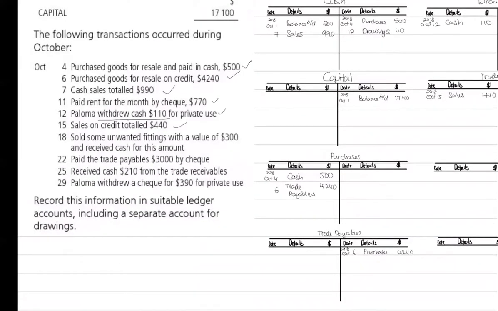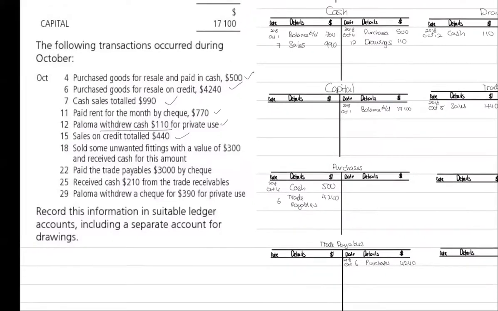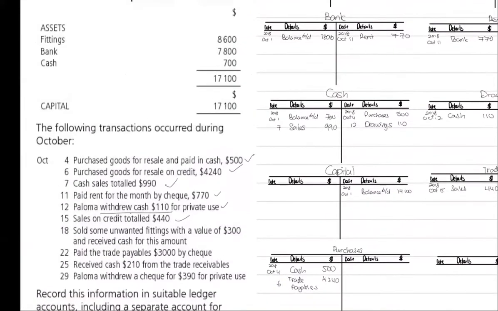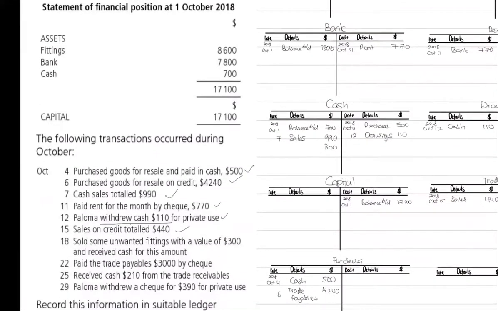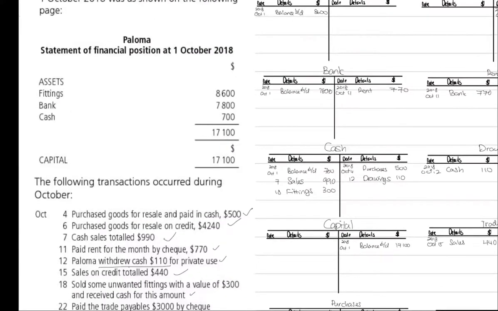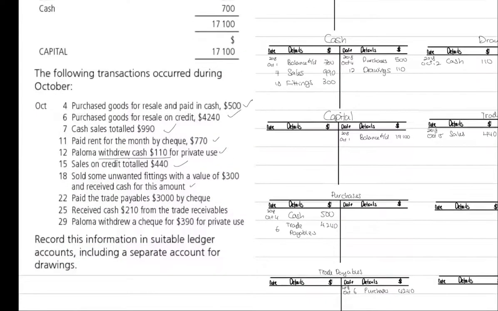Sold some unwanted fittings with the value of 300 and received cash for this amount. So we received cash, 300 there, and then we are going to credit our fittings account. Once we have done that, we will write October 18, go to our fittings account, the amount will be credited. October 18, cash 300 here. So debit and credit done.